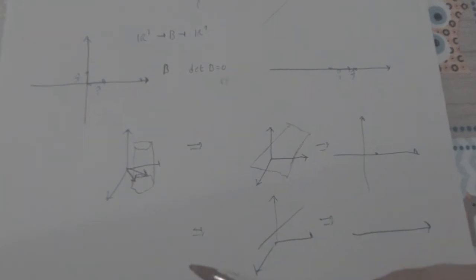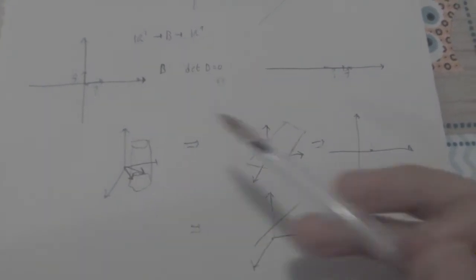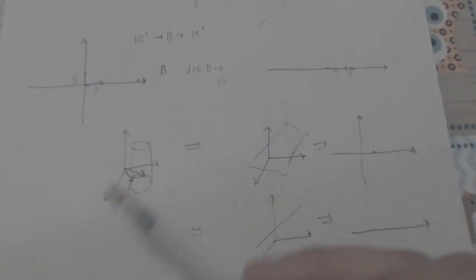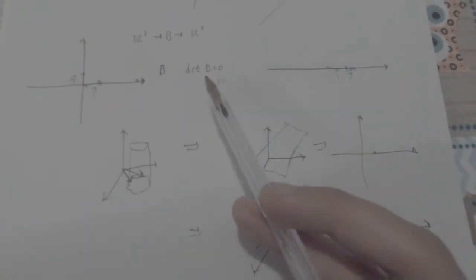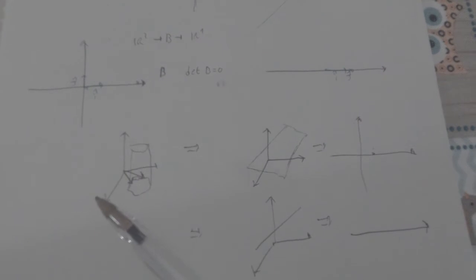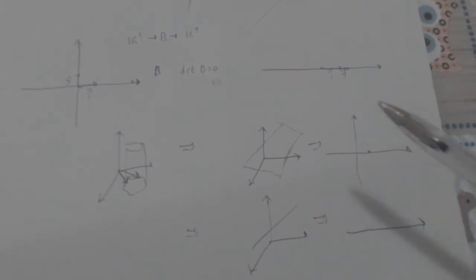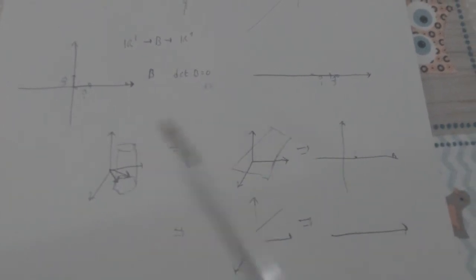If it is 0, it basically means that whenever you are in R2 or in R3 and so on, that matrix of linear transformation that you just calculated the determinant of is going to bring that space into a lower dimensional space, for instance from R3 to R2 or from R3 to R1 and so on.